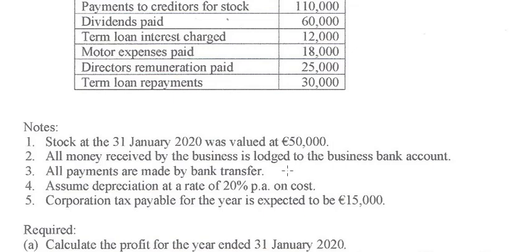Another piece of information is that all money received by the business is lodged to the business bank account. Well, that's good business practice, I suppose. So we know that all monies we received, whoever we received the money from, will be lodged into the business bank account. So who do we receive the money from?